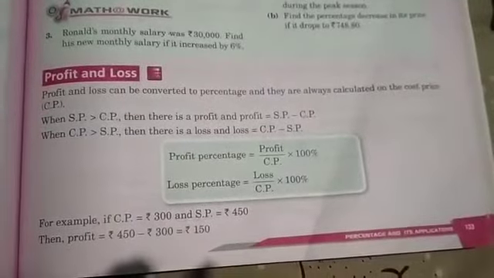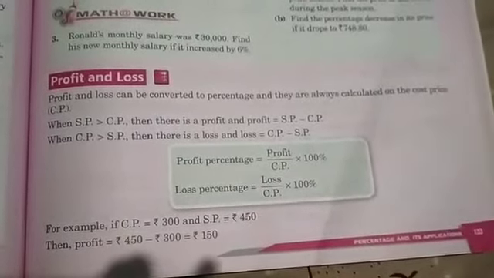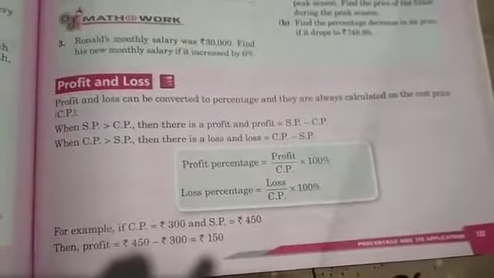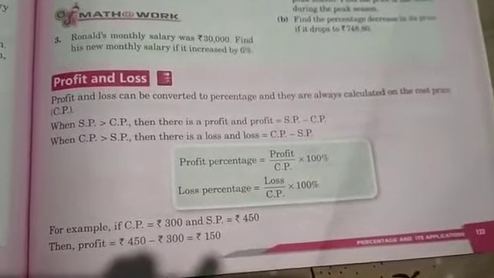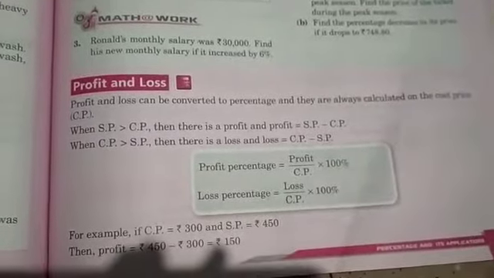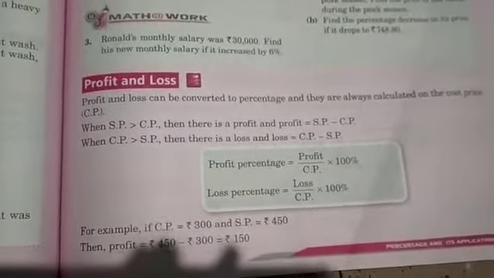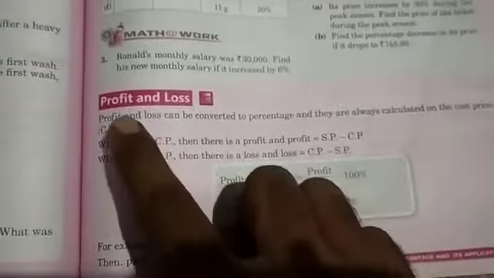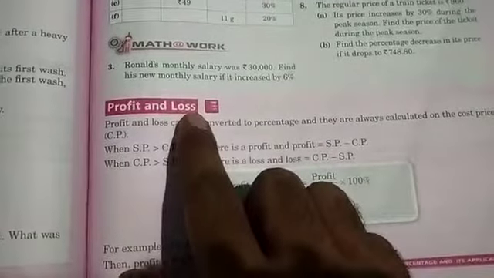Students, in today's class we will be learning about profit and loss. Earlier we have learned to calculate the percentage, and then to calculate the percentage increase and percentage decrease. In today's class we will be learning about profit and loss.